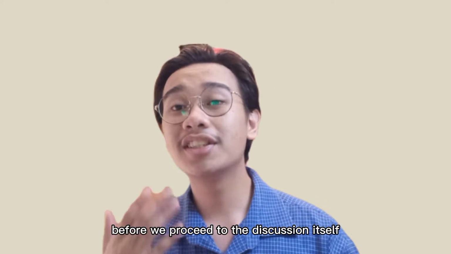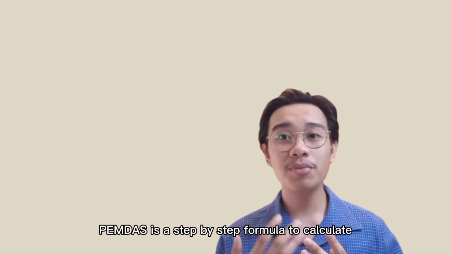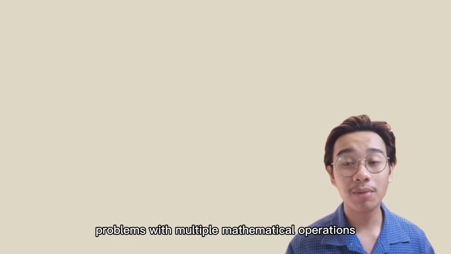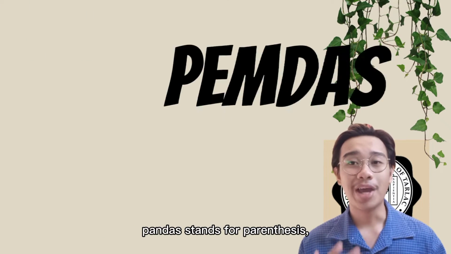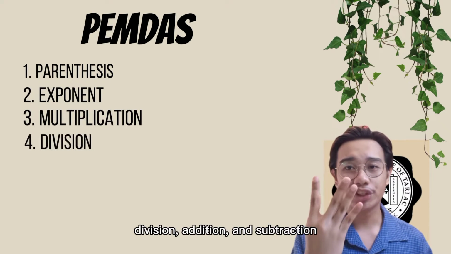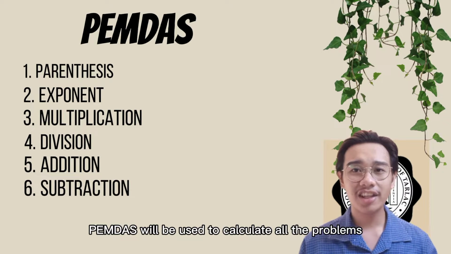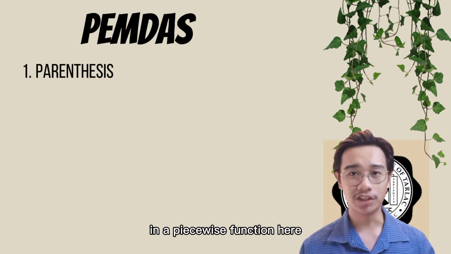Before we proceed to the discussion itself, we must be familiar with the term PEMDAS. PEMDAS is a step-by-step formula to calculate problems with multiple mathematical operations. PEMDAS stands for parentheses, exponent, multiplication, division, addition, and subtraction. PEMDAS will be used to calculate all the problems in a piecewise function.